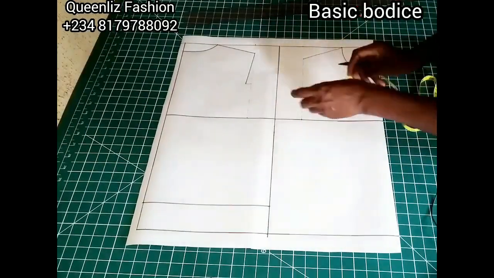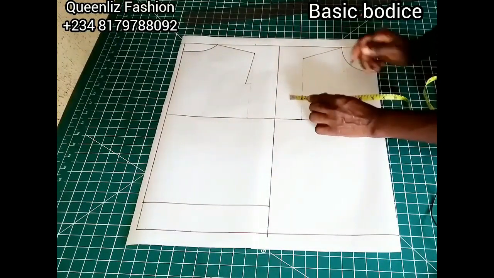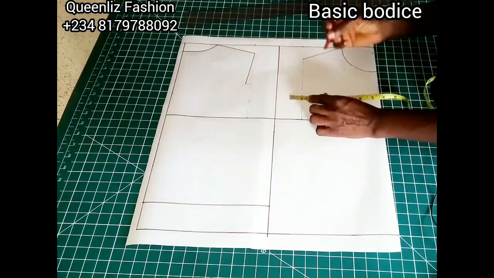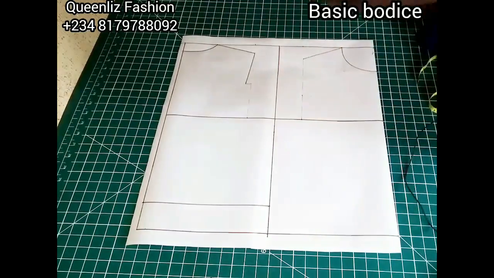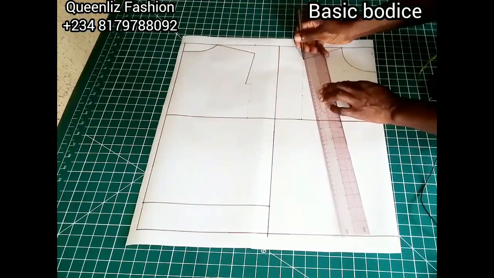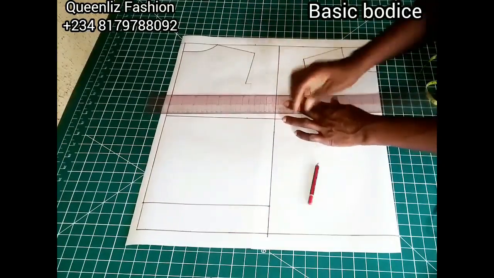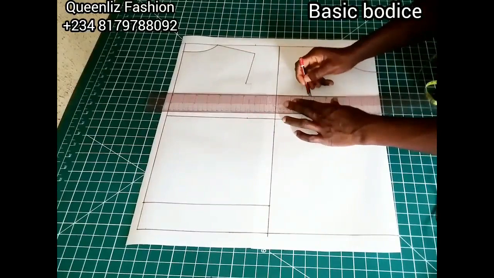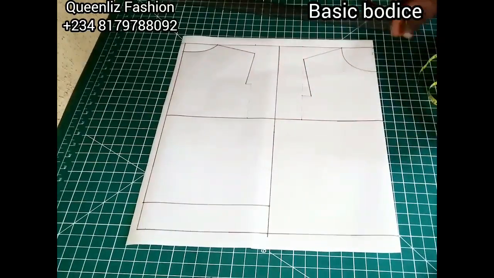Then on this part, from the 2.5 inches you measured, you are going to come in by 0.75. For the front, come down by 0.75. Then you bring in your ruler and connect the shoulder slope to the 0.75. Having done this, the next thing you want to do now is to measure the bust measurement.